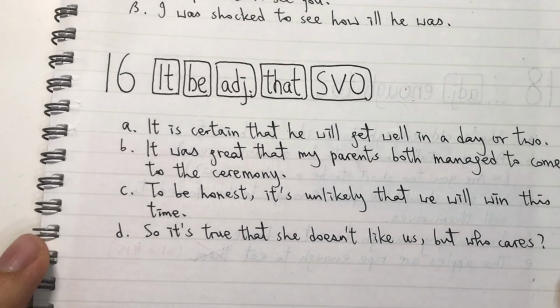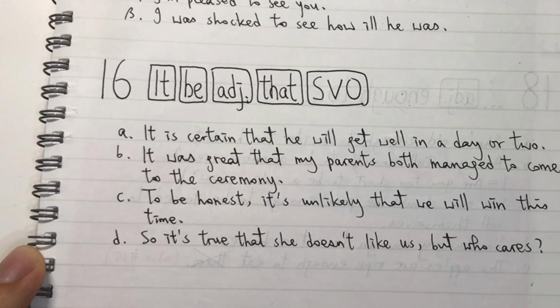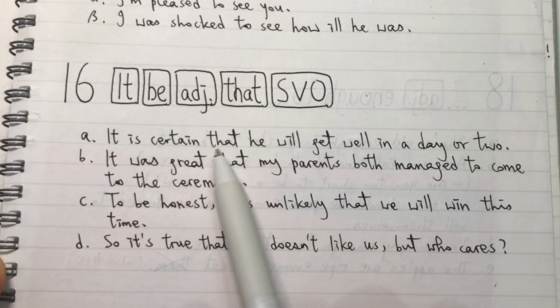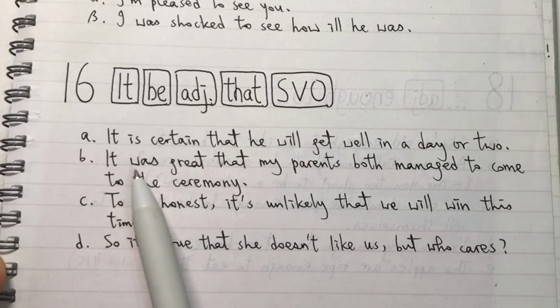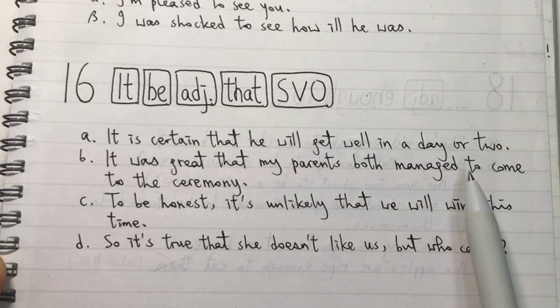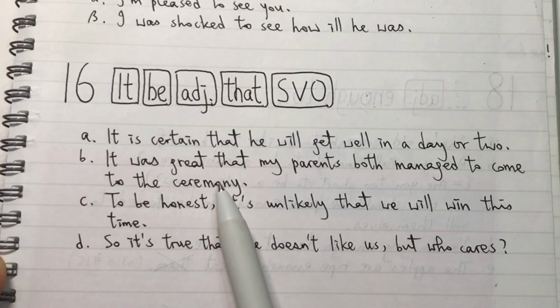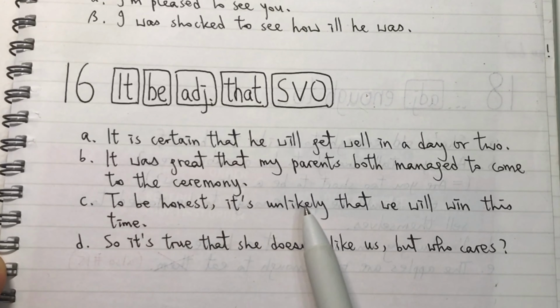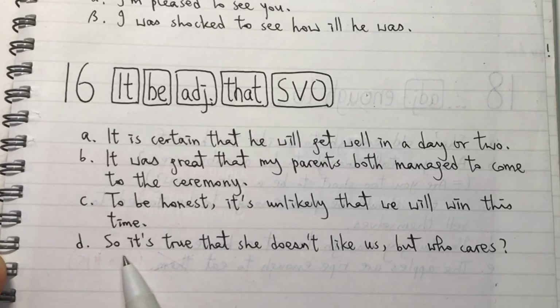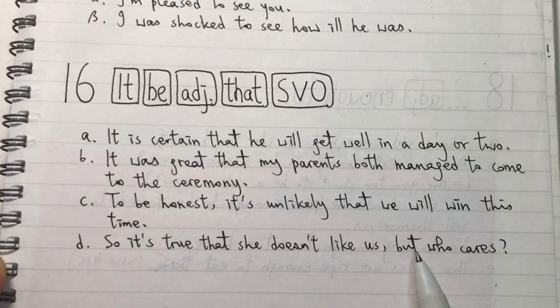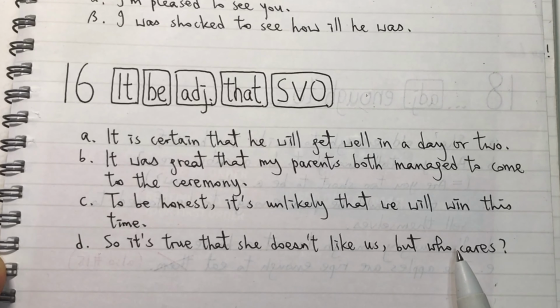Item 16. It be adjective that SVO. It is certain that he will get well in a day or two. It was great that my parents both managed to come to the ceremony. To be honest, it's unlikely that we will win this time. So it's true that she doesn't like us, but who cares?